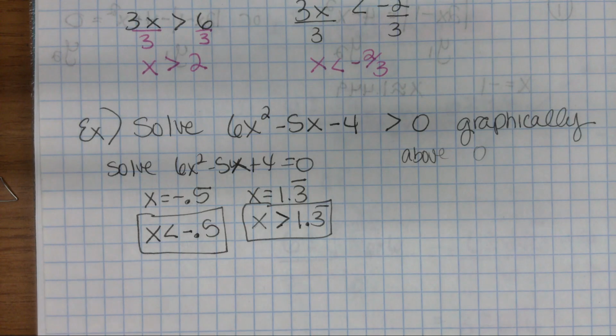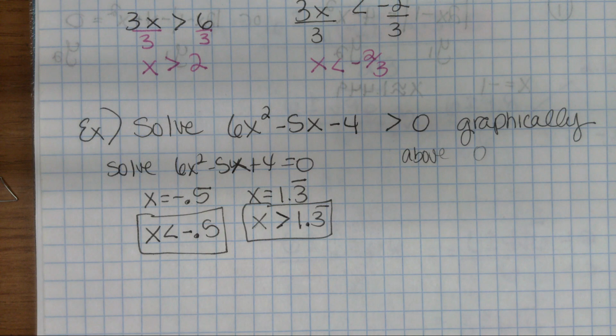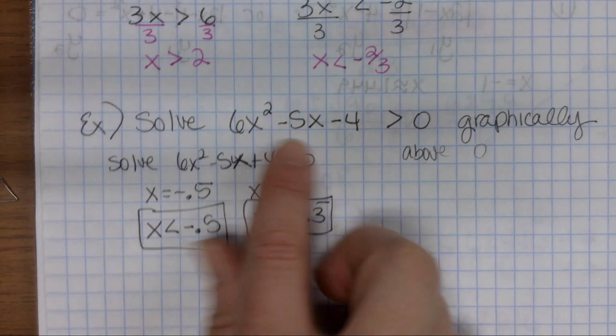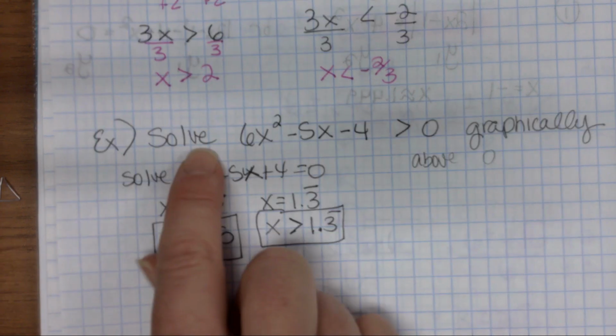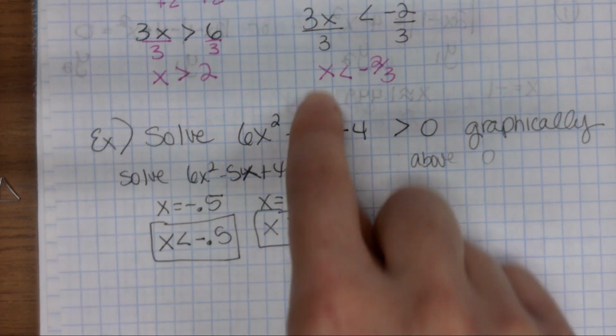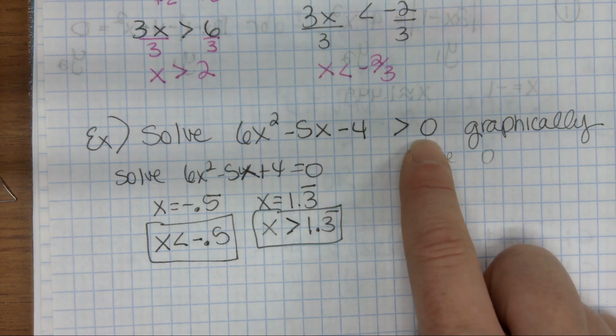Wouldn't it be y is greater than 0 at that point? Yes. When I'm solving this, what I'm looking for is when this is the output, because this is like y equals this. When would the output of this function be greater than 0? Okay. Makes sense.